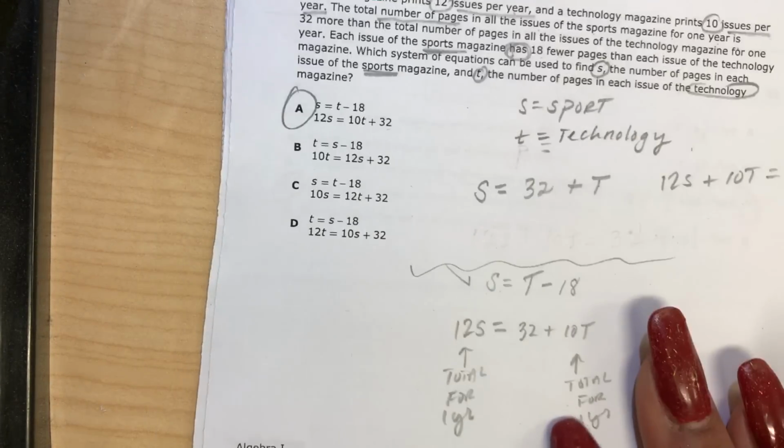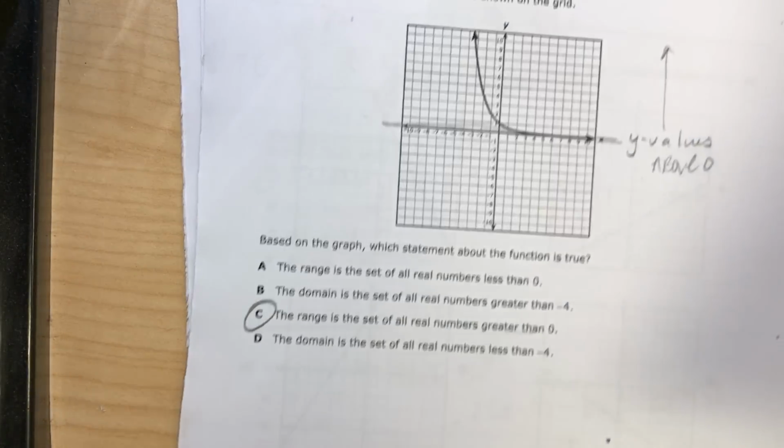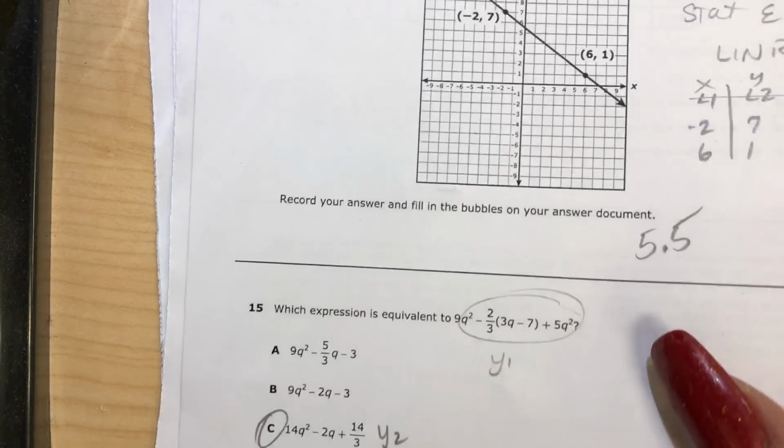Moving on to number 13. On number 13, we're going to skip that and do that one in class. Let's go ahead and do numbers 14 and 15.